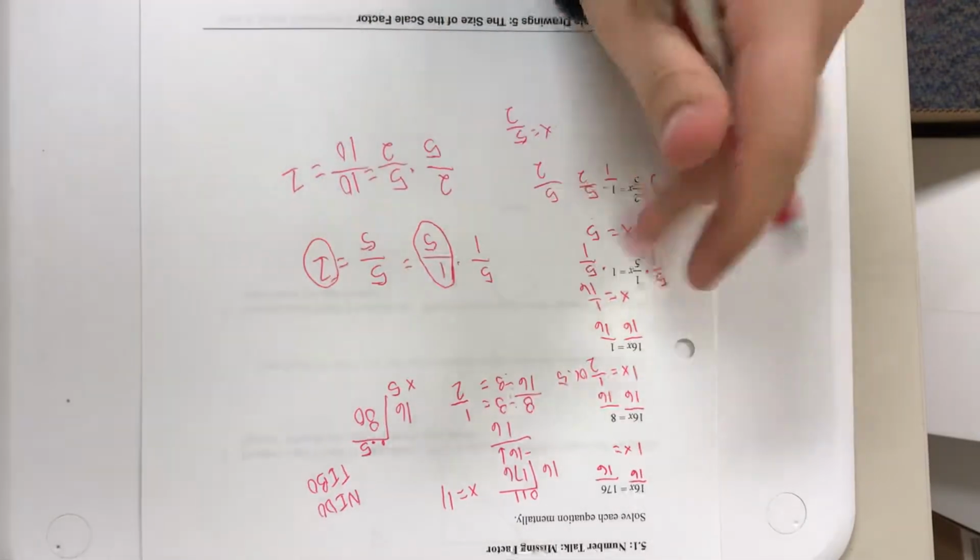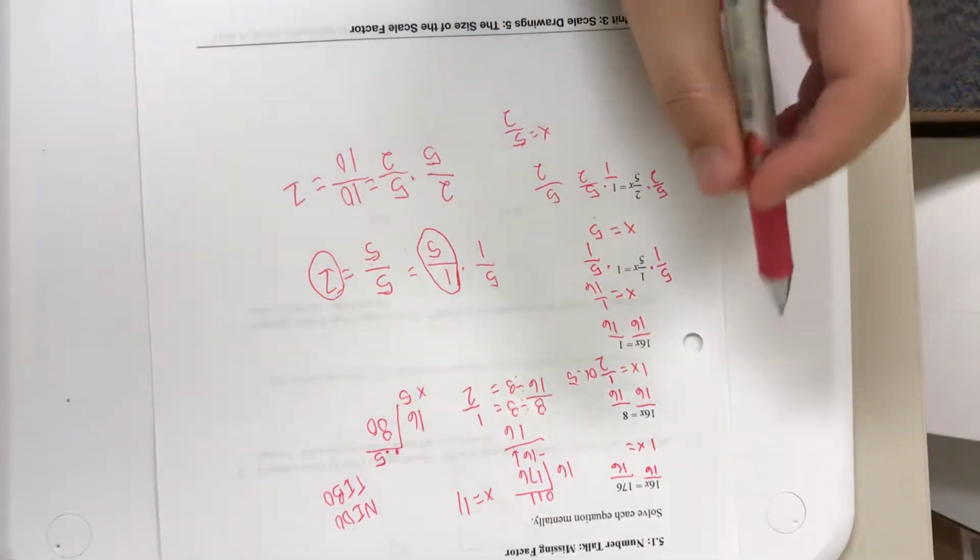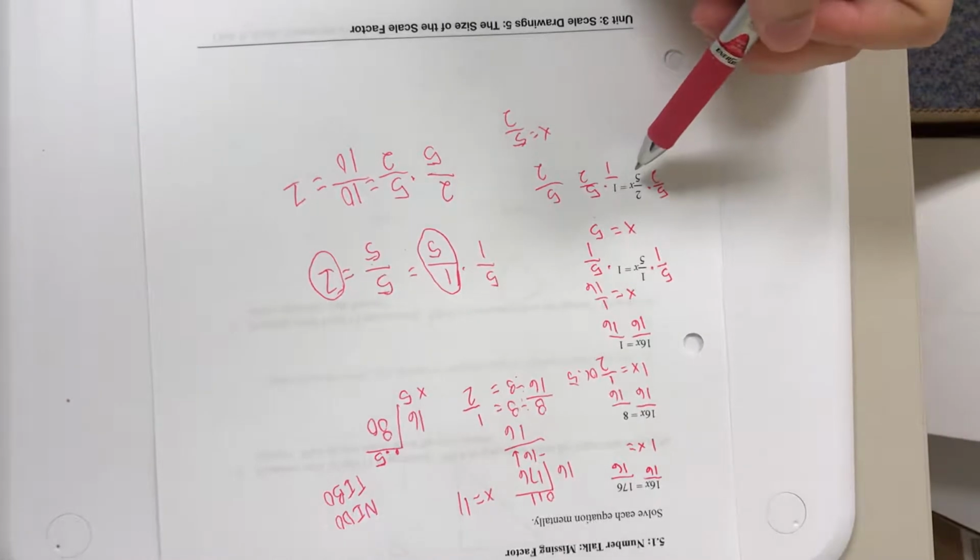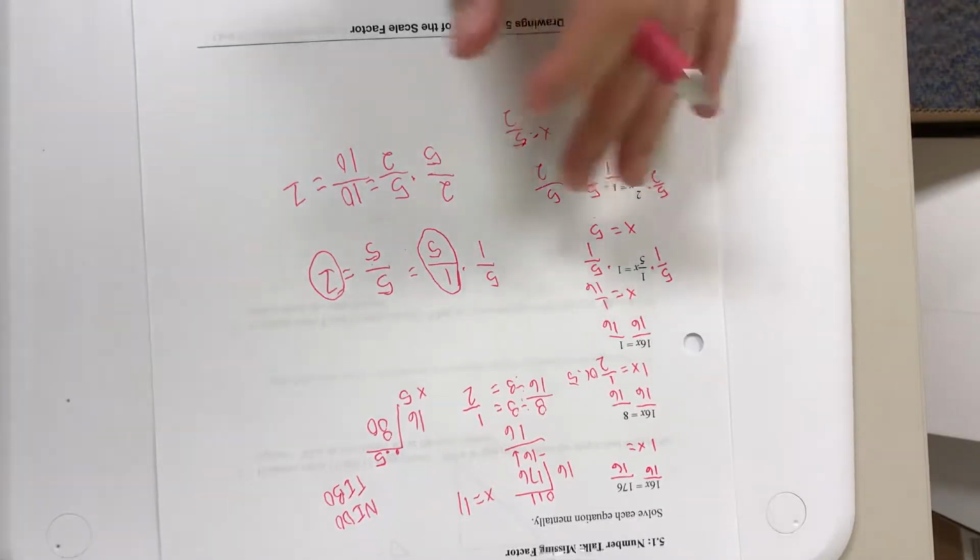And that's what you want to do: you want to isolate the x, so we want to have the x by itself. To do that, you want it to just be 1x, right? Because that's how you can find the answers, by getting it by itself. So that's the first activity.